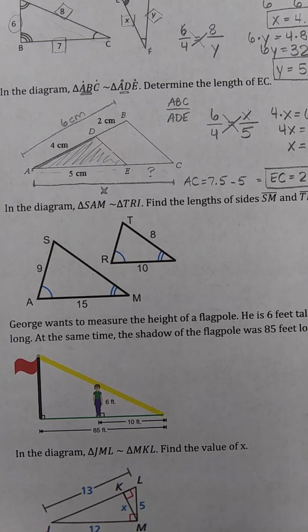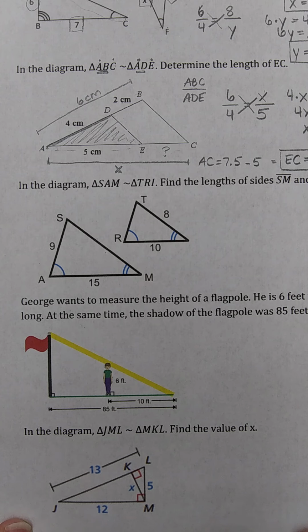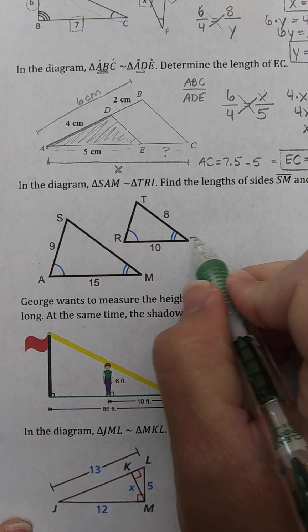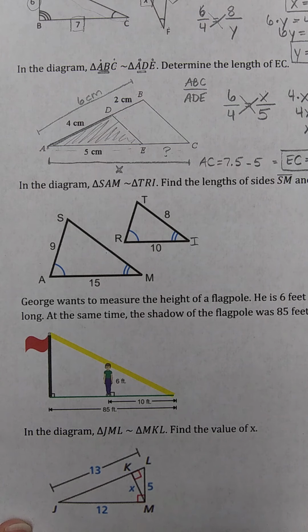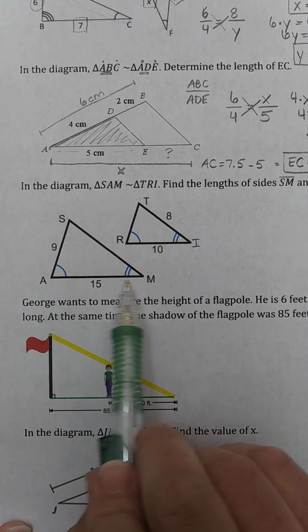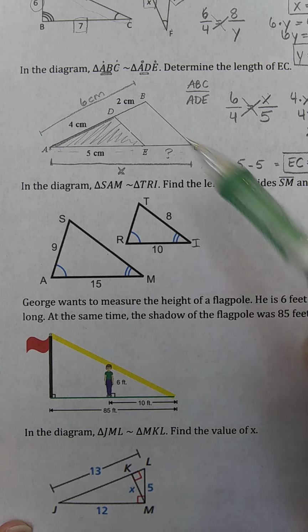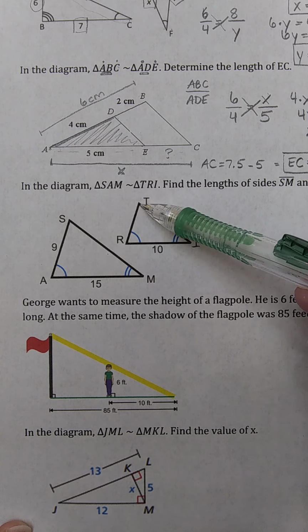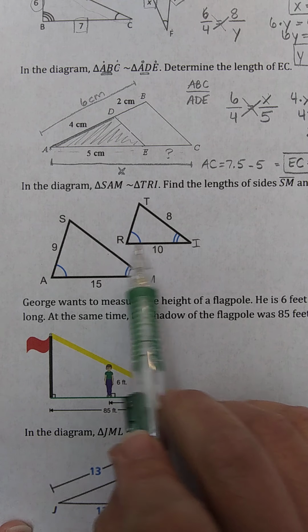All right, in this diagram we have that triangle SAM is similar to triangle TRI, and we want to find the lengths of SM and TR. So let's take a look at what we have. In the first triangle we have SA and AM. In the second triangle we have TI and RI.